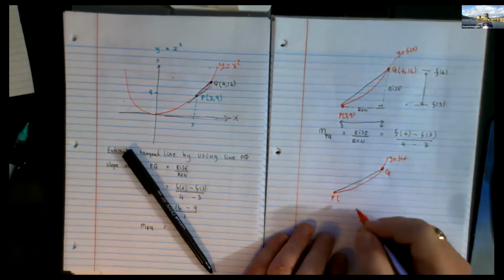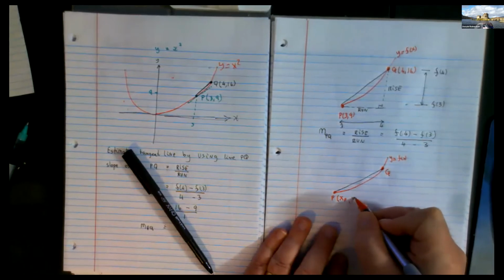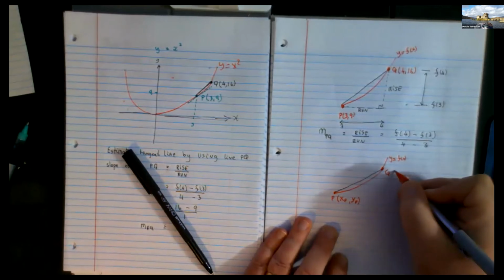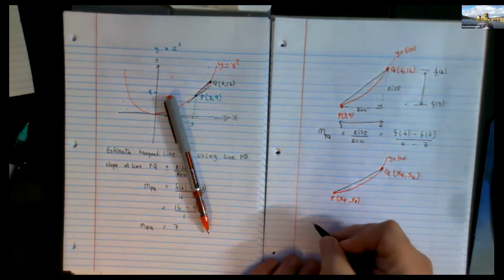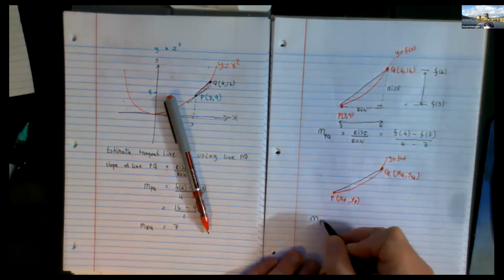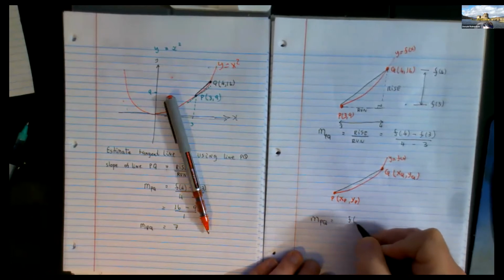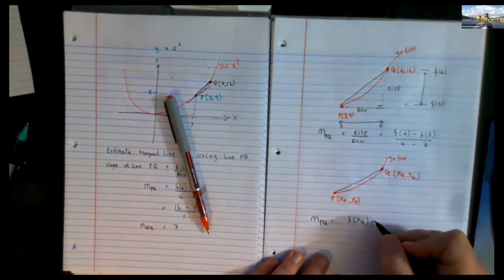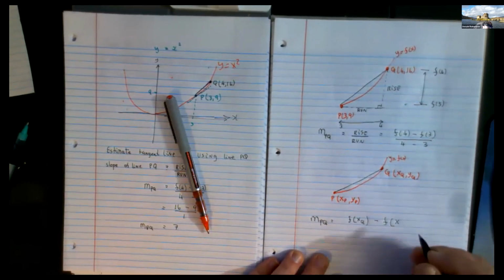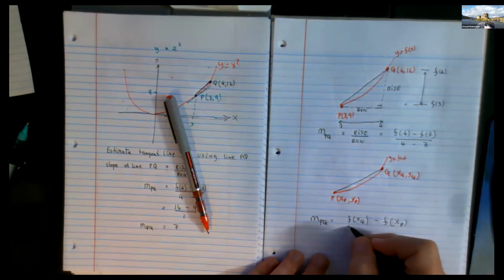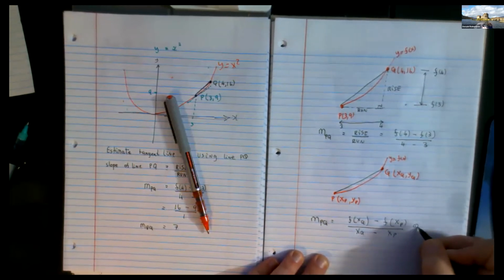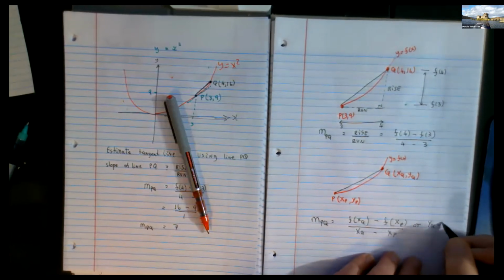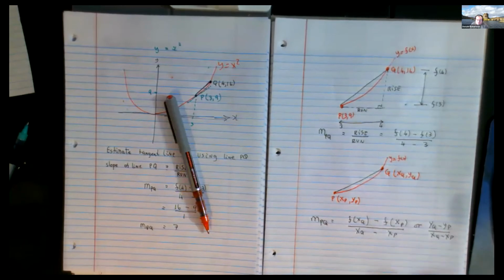And this point P is going to be called x of P, comma, y of P. And this fella here is going to be called x of Q, y of Q. And that means that the formula for the slope joining P to Q is now going to be the value of the function at x of Q take away the value of the function at x of P over x of Q take away x of P, or you could call it y of Q take away y of P over x of Q take away x of P. Are you happy with the notation, what it means, essentially?